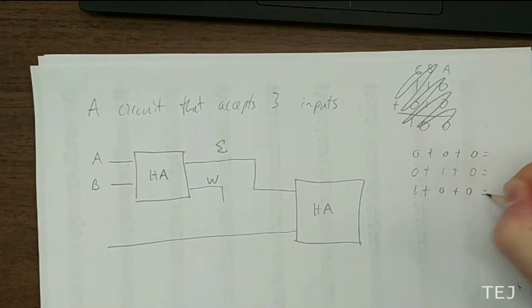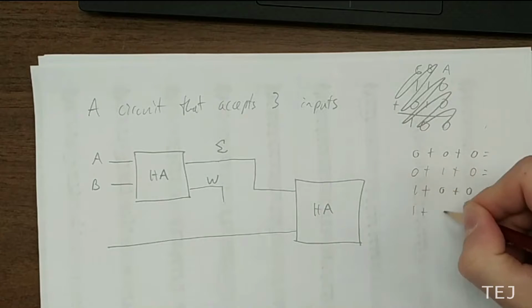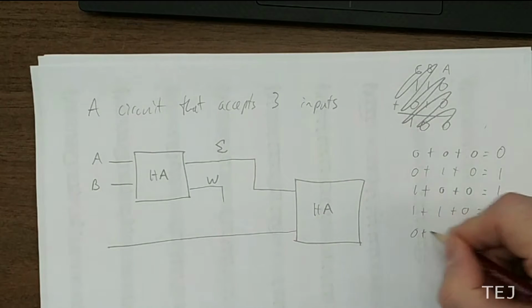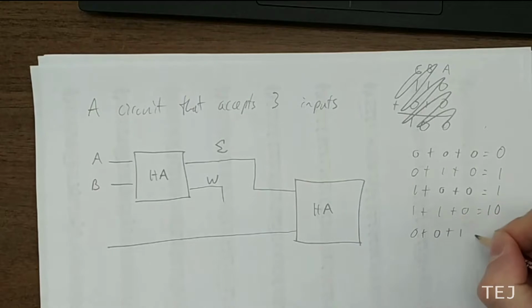I'll do all the combinations just to show you what it looks like. So 0, 1, 1, 1, 0. And here's the other combinations. We're already halfway done.